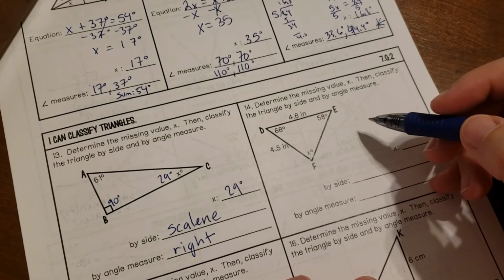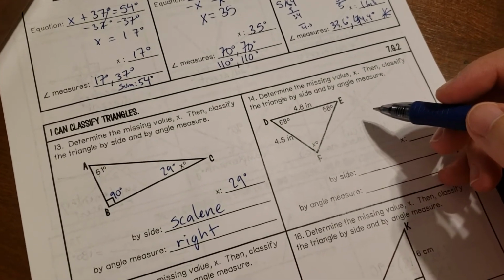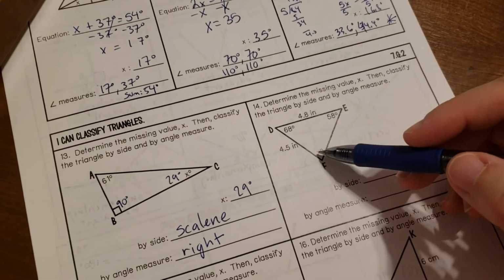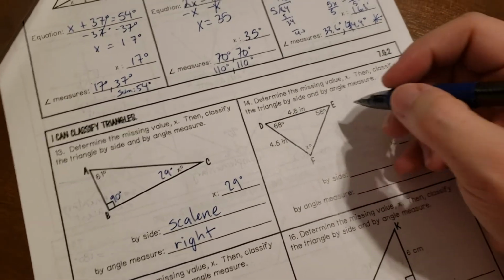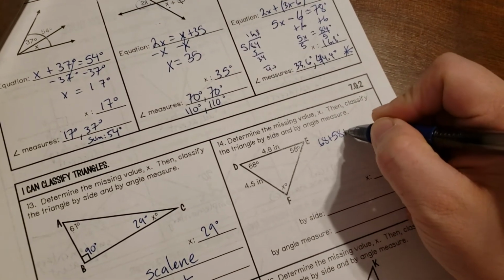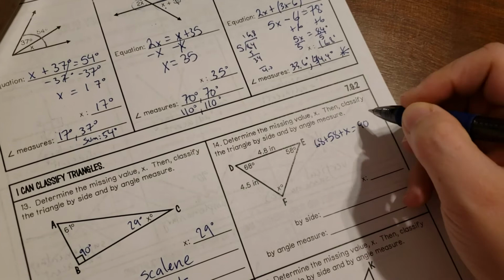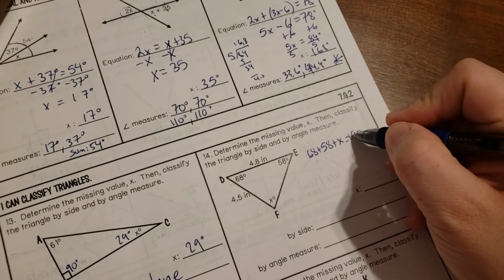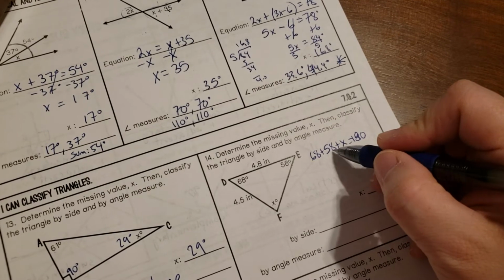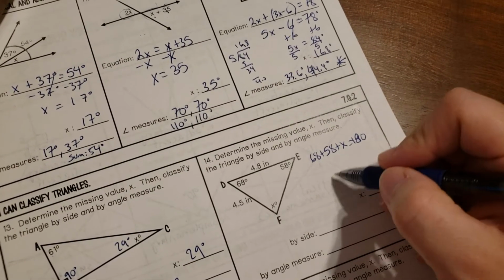Determine the missing value and then classify it by side and angle measures. Okay, 68 and 58, and then something that's missing. So 68 and 58, and an unknown is 90. Oh, not 90, 180. There we go. 68 and 58. See, 8 and 8, 16. 126.